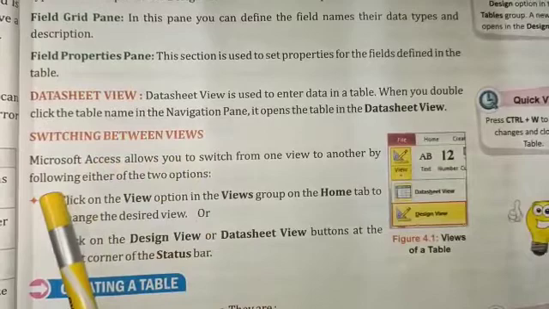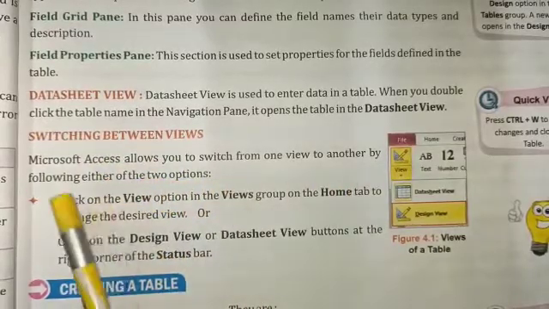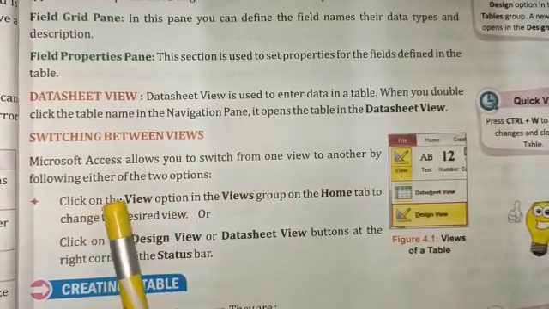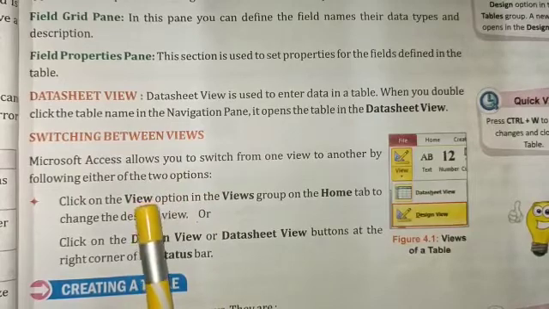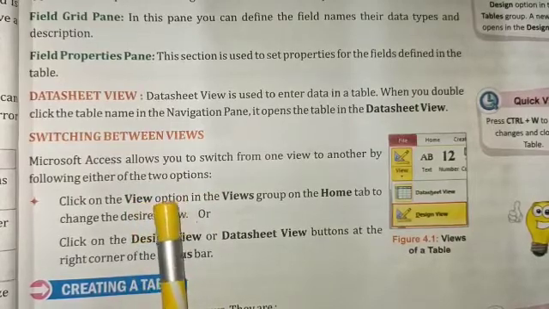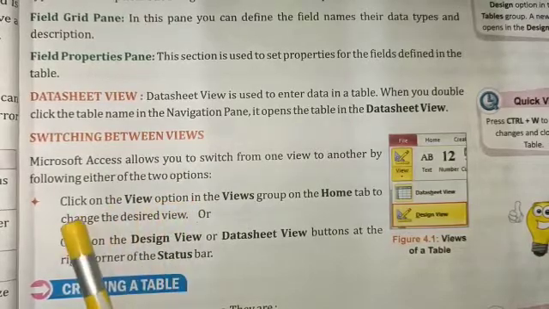Switching between views. Microsoft Access allows you to switch from one view to another by two options.